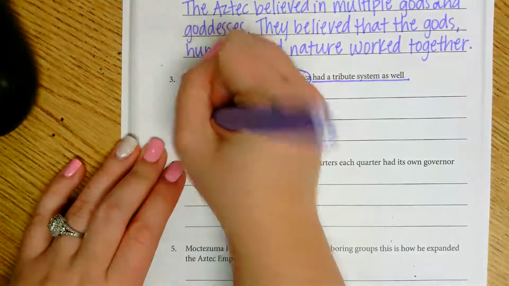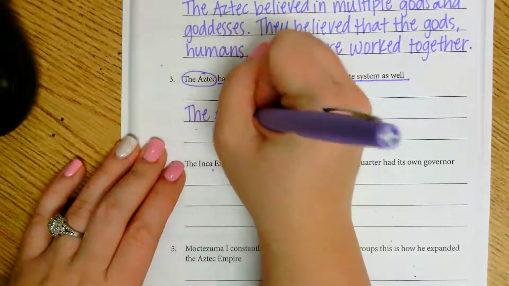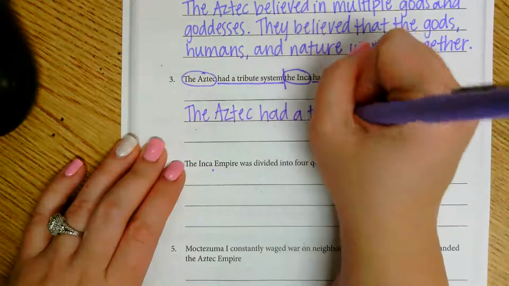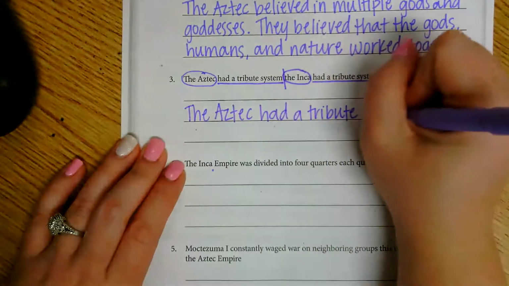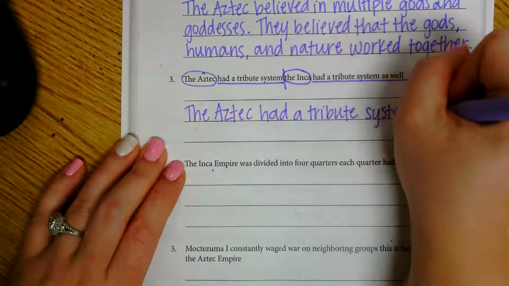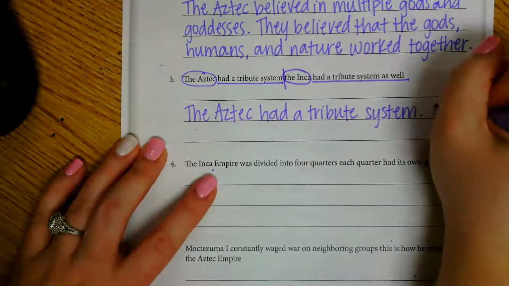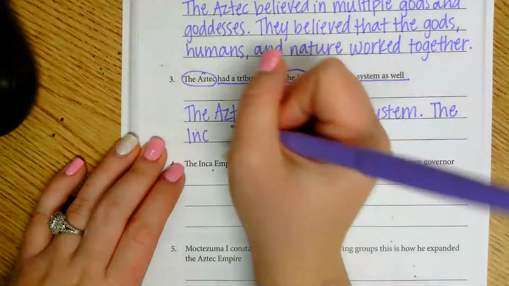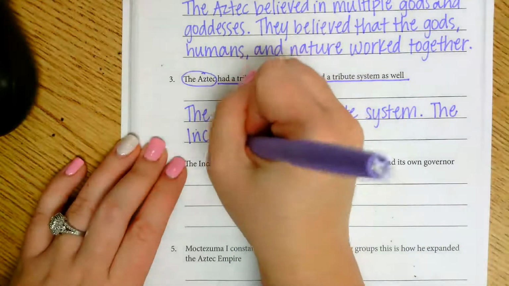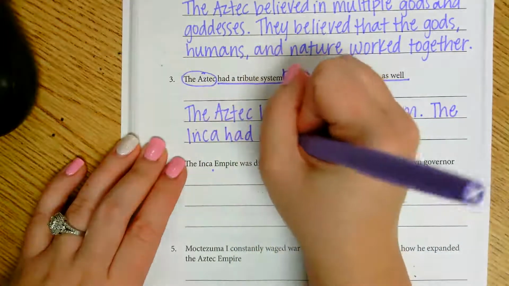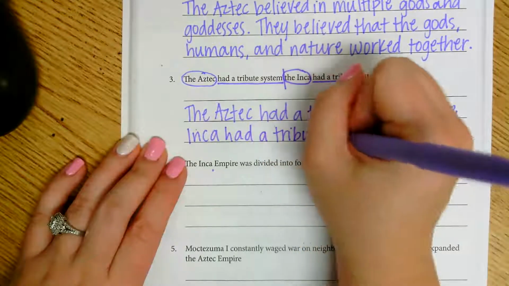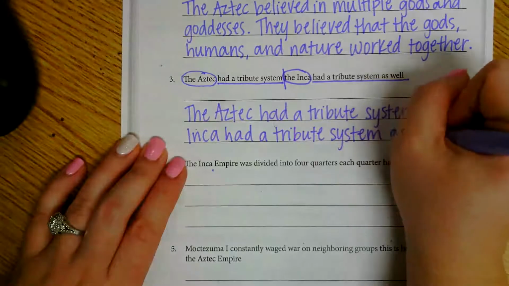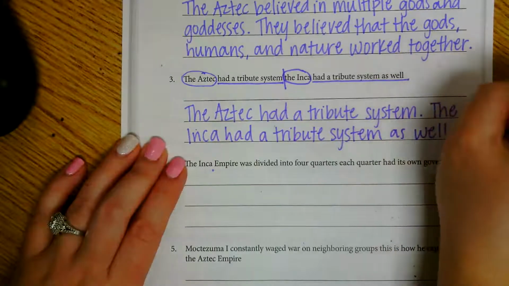So the Aztec had a tribute system. Put your period at the end. The Inca, make sure you capitalize the T in the, had a tribute system as well. And don't forget that period at the end.